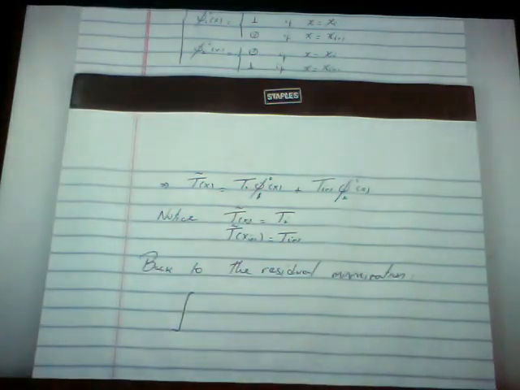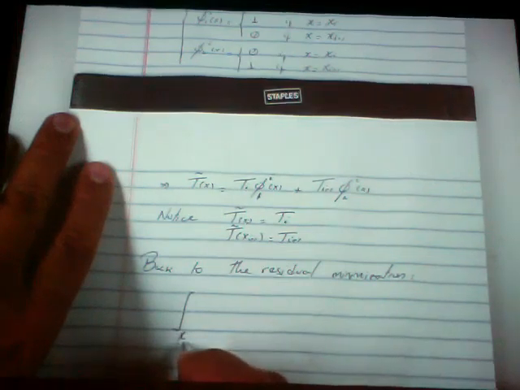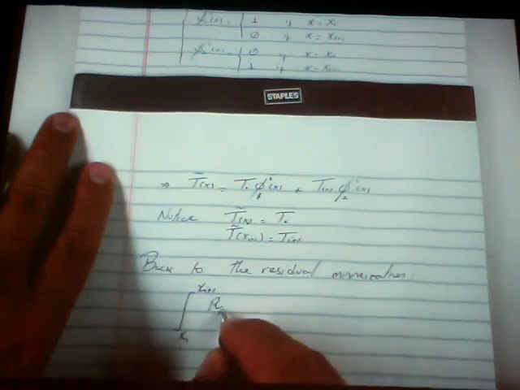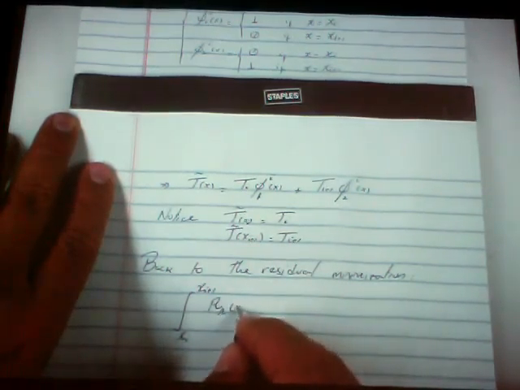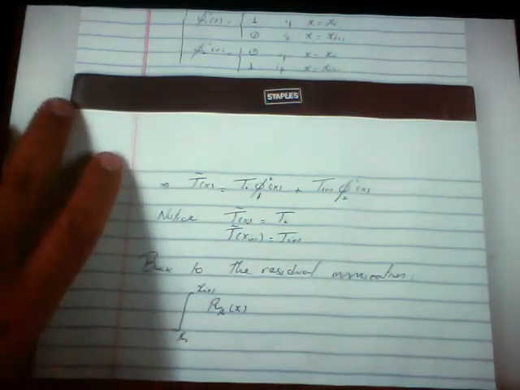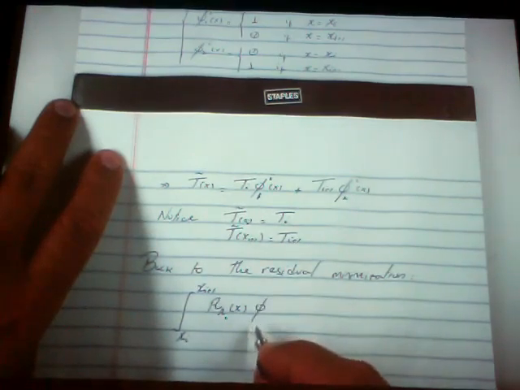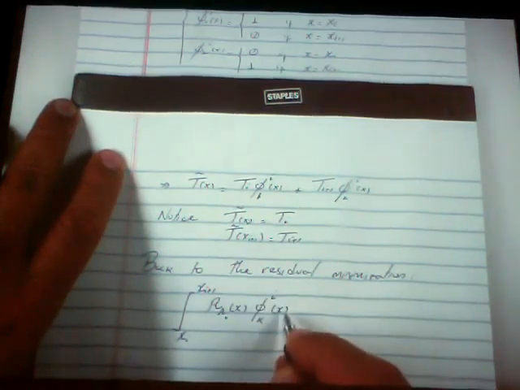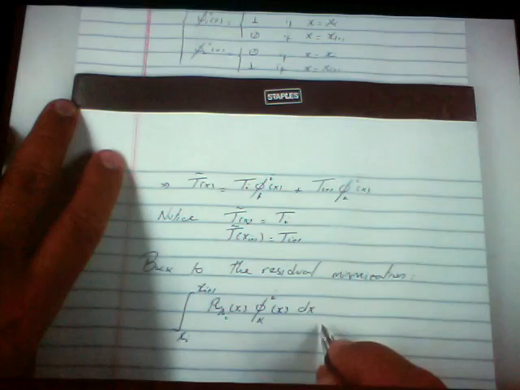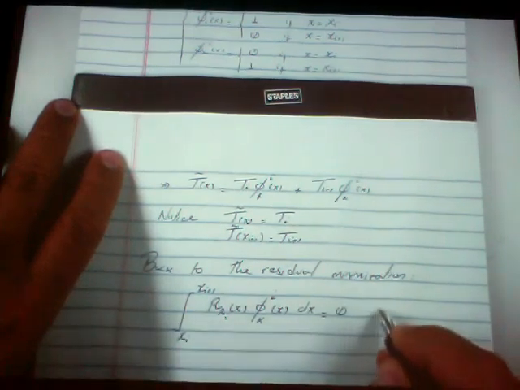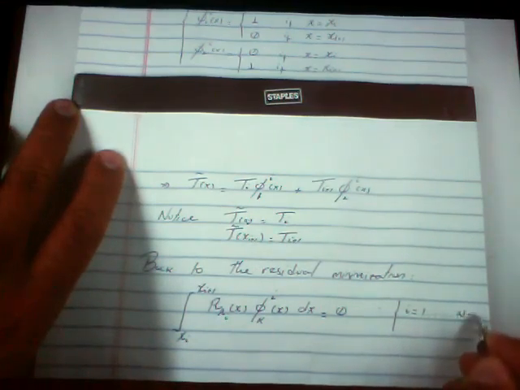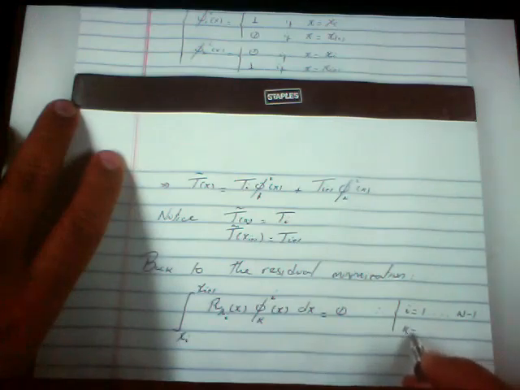Now the domain with local scope will only be the domain from xi to xi plus 1 of the residual at that location times the weight function, which is now the trial function for element I, equal to 0, such that I goes from 1 to n minus 1, and k goes from 1 to 2.